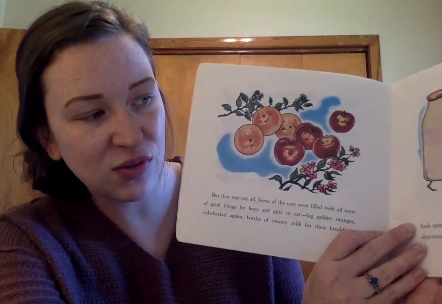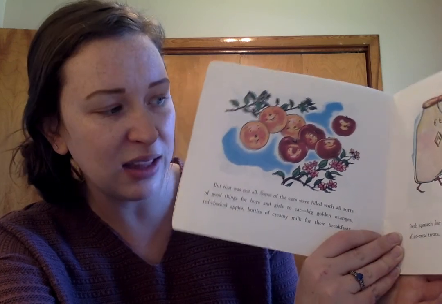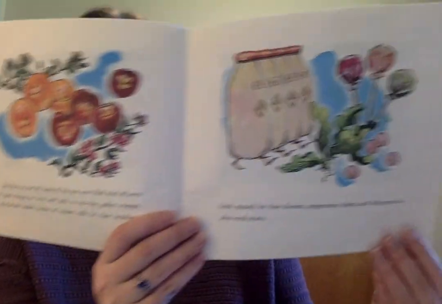But that was not all. Some of the cars were filled with all sorts of good things for boys and girls to eat. Big golden oranges, red-cheeked apples, bottles of creamy milk for their breakfast, fresh spinach for their dinners, peppermint drops, and lollipops for after-meal treats.